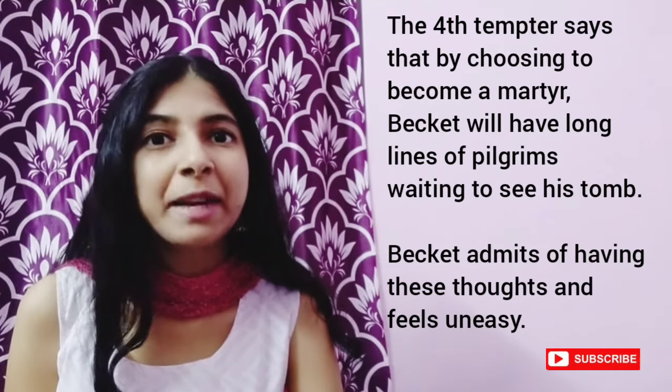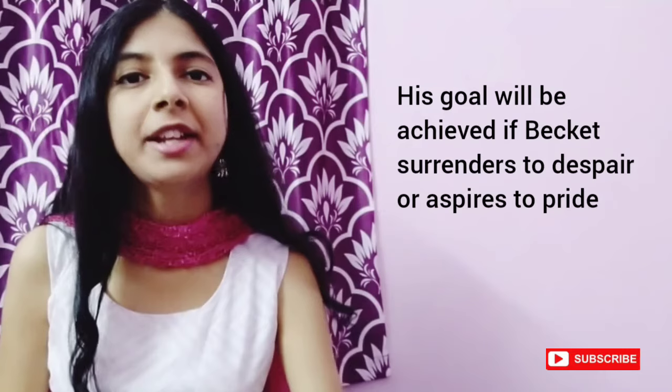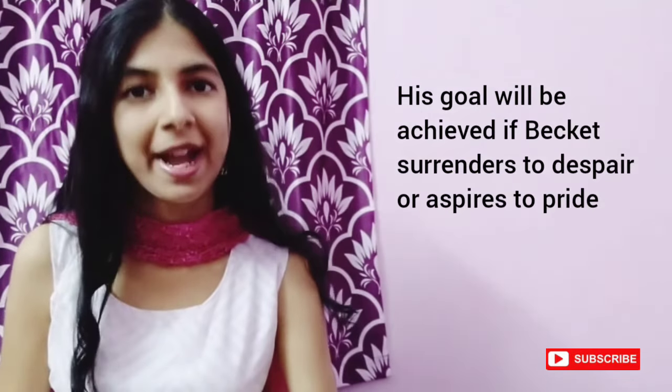Now Becket feels very uneasy by listening to the tempter because Becket admits having these thoughts. So Becket exclaims, "Who are you tempting me with my own desires?" Now the purpose of the fourth tempter is to destroy the faith of Thomas Becket. His goal is achieved if Becket surrenders to despair or aspires to pride. In fact, Becket comes close to despair when he says, "Is there no way in my soul's sickness does not lead to damnation in pride?"